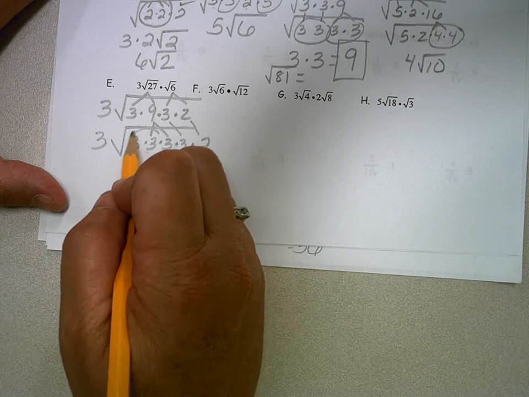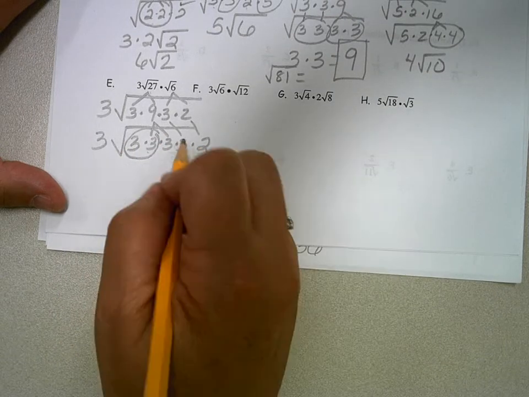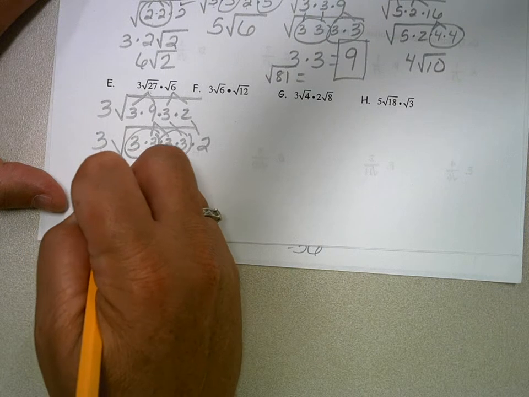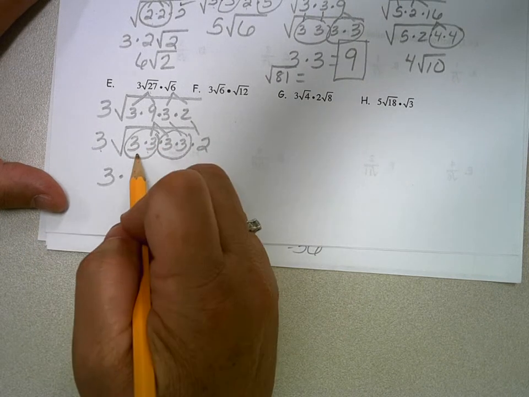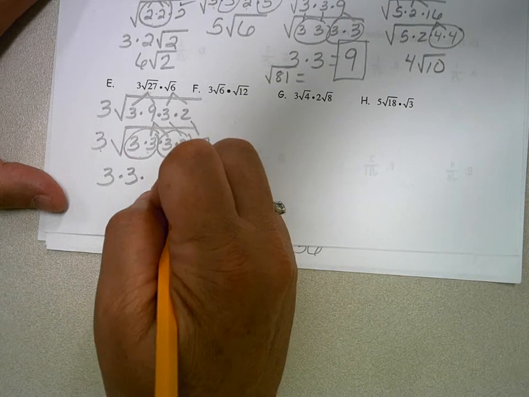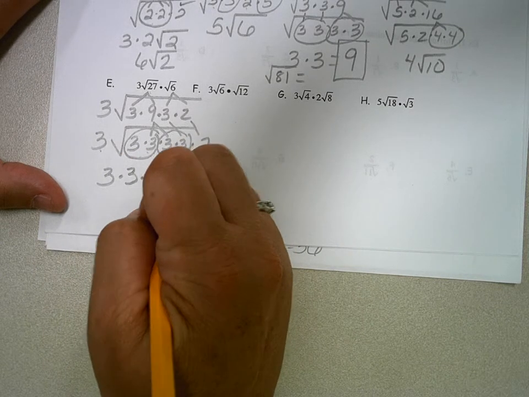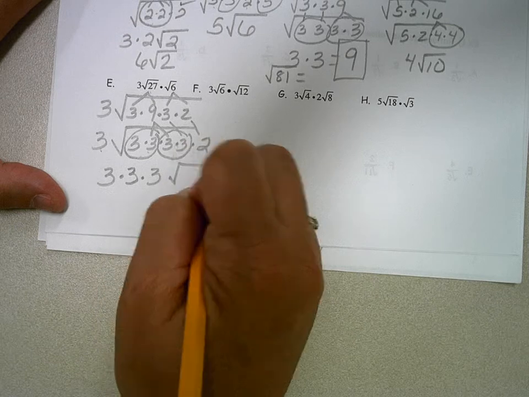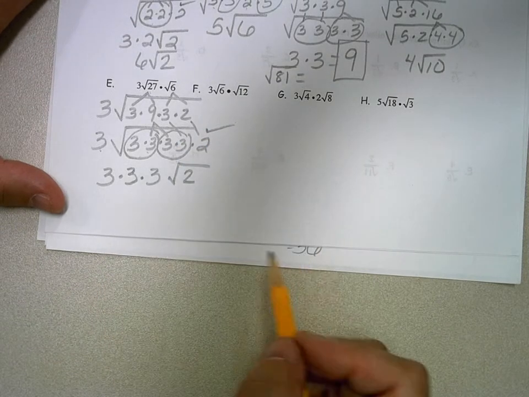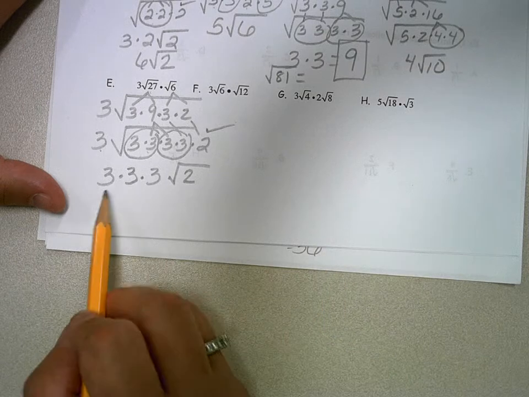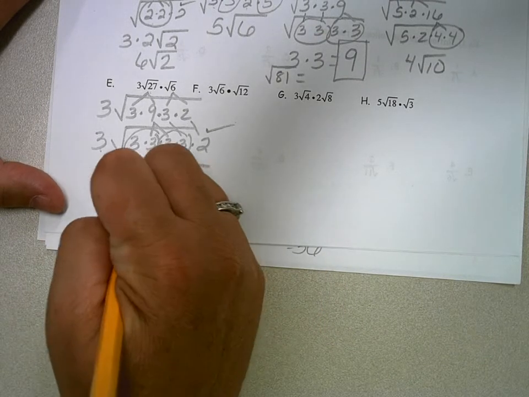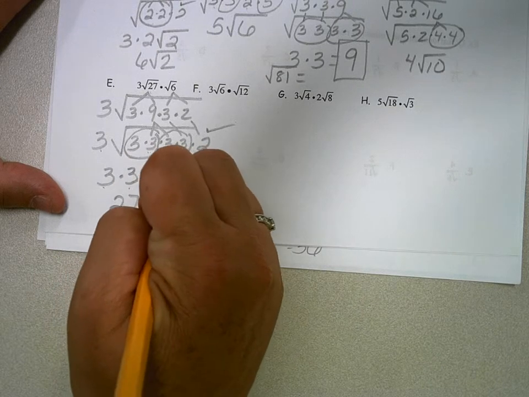Here we have one pair and a second pair. So this 3 stays out in front. This pair of 3s comes out in front. This pair of 3s comes out in front. And then this lonely guy right here stays all alone underneath the square root sign. 3 times 3 is 9, times 3 is 27, times the square root of 2.